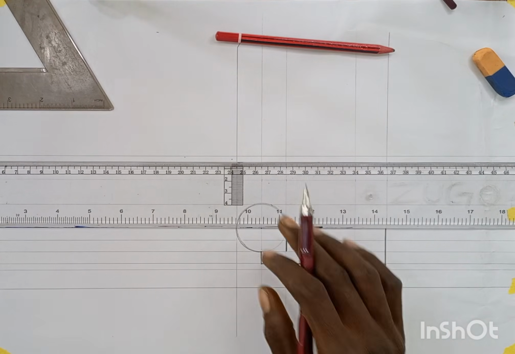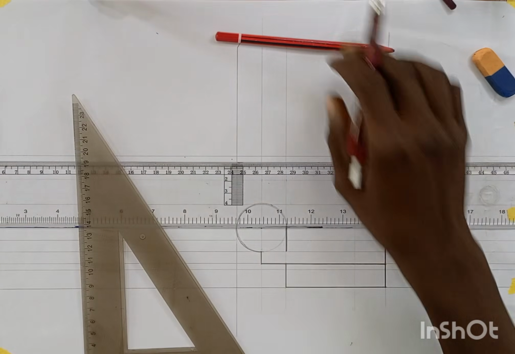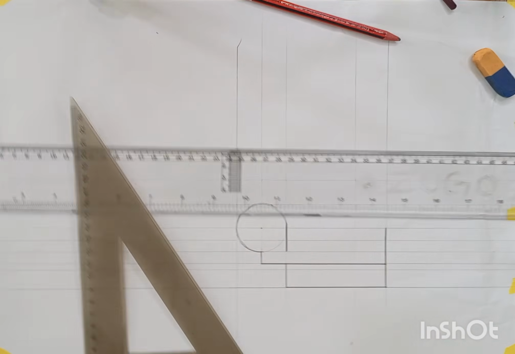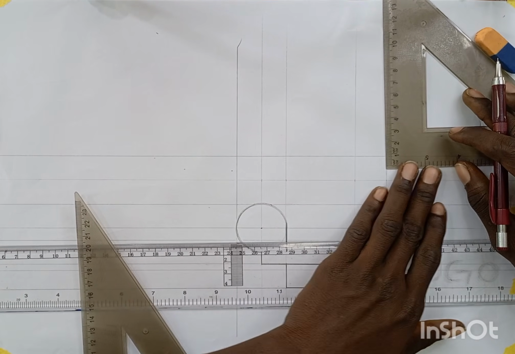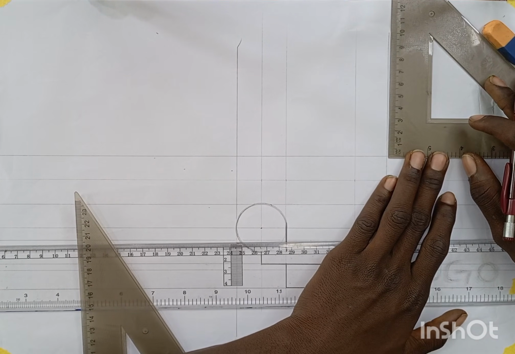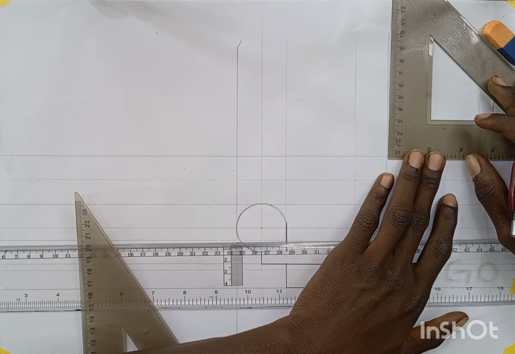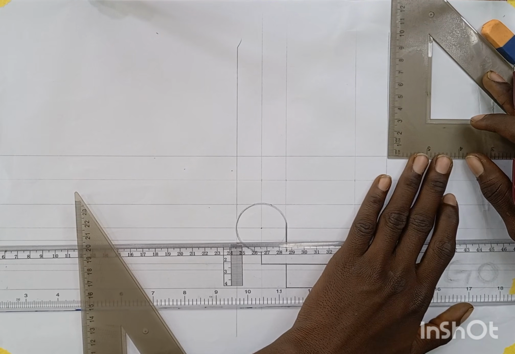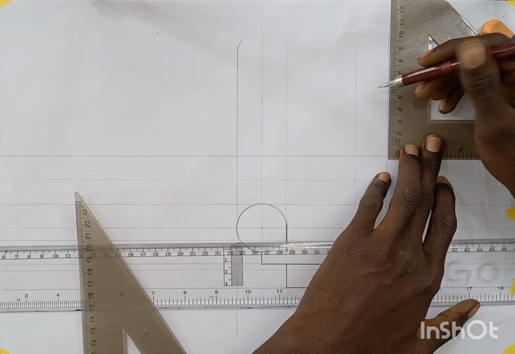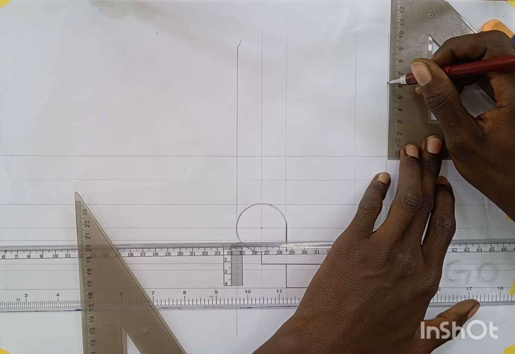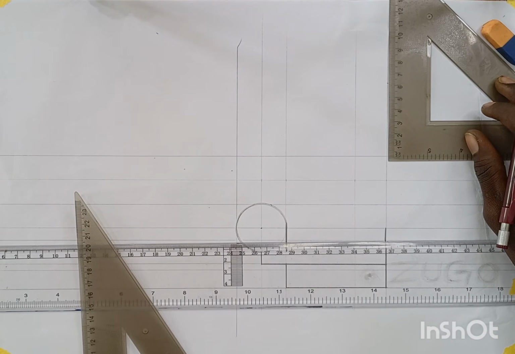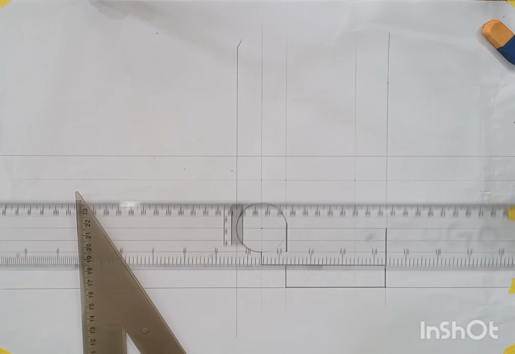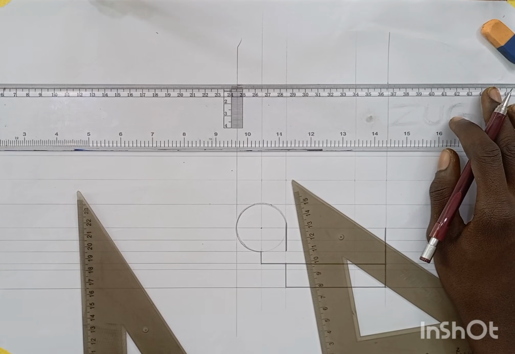And from the top view, we know the width given to us is 60. So now I'm going to measure 60 for the width, from here to here. Yeah, there it is, 60. So this is the total width, and it's what we can see from our top view.